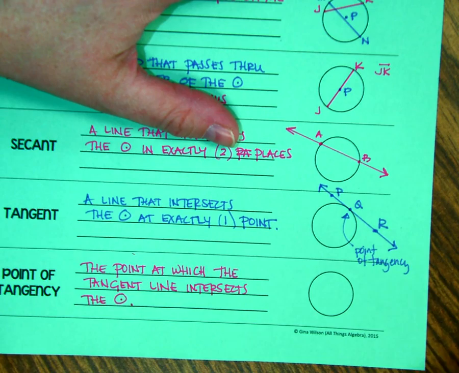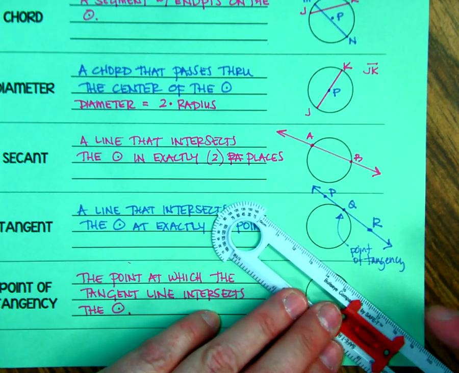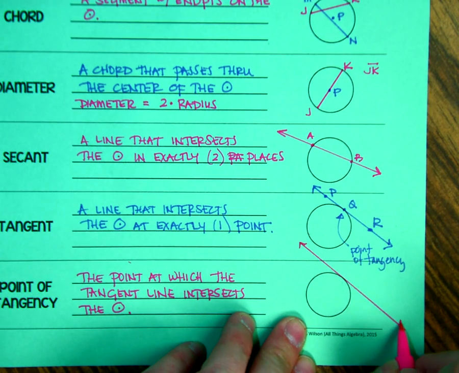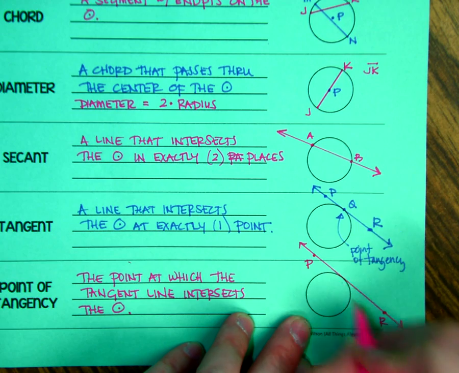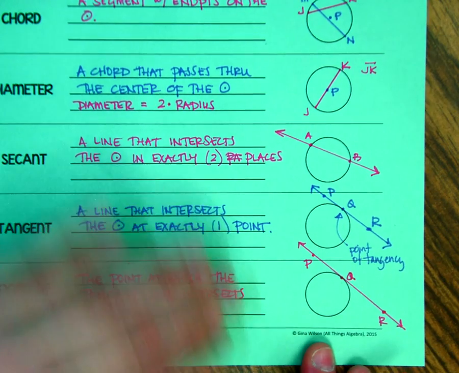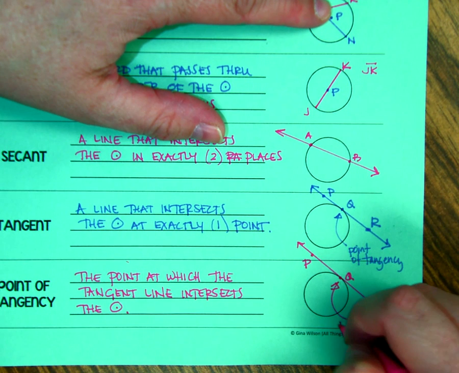Okay, so I'm going to draw exactly what I just did on the tangent one up above. So the line, or excuse me, the point of tangency is going to be Q.